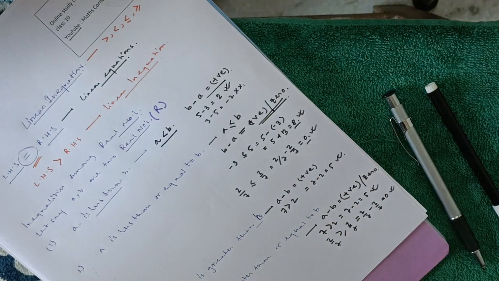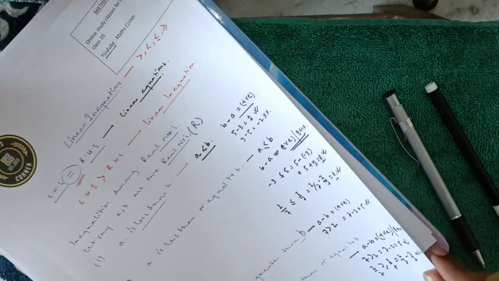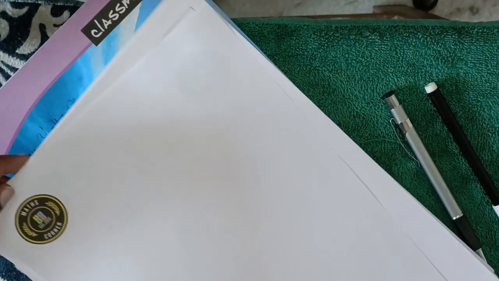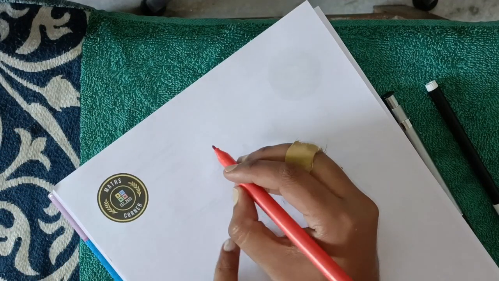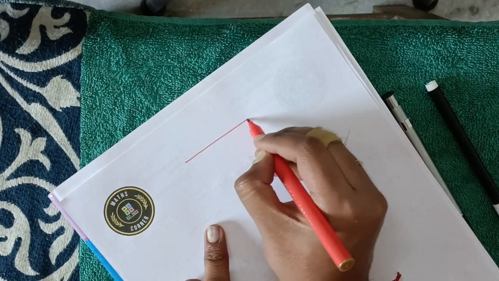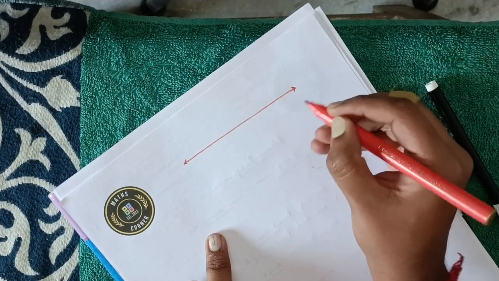These are all the things that these inequations have to satisfy. Another type of question which will come will be given a sample space, and you have to represent it on the number line. For that, let's say this is a number line.